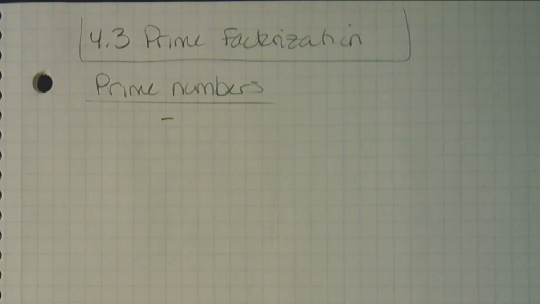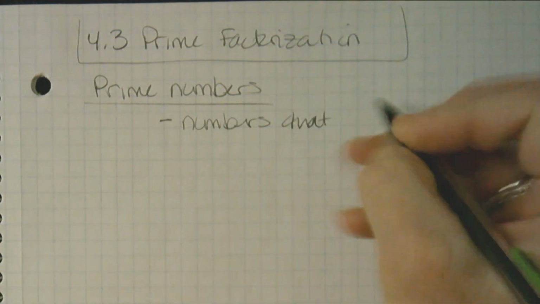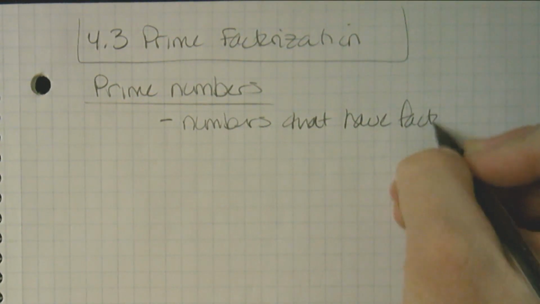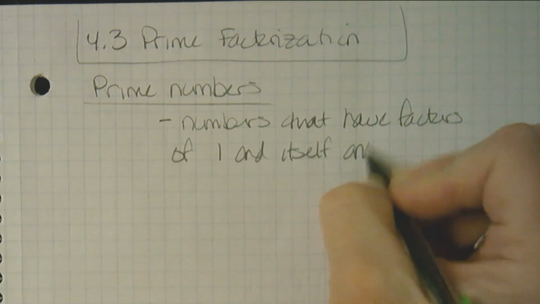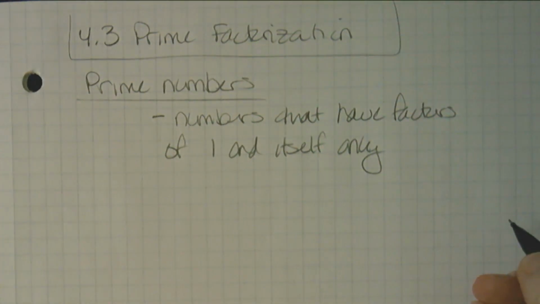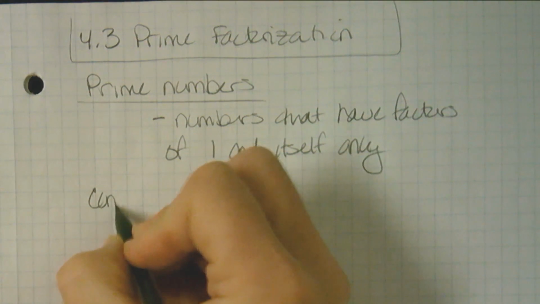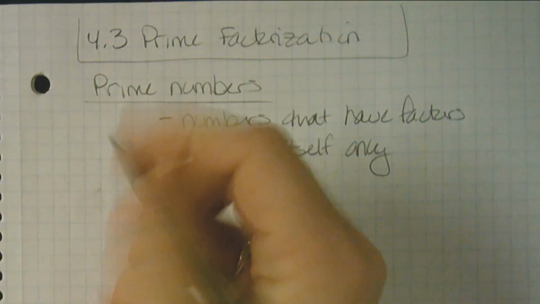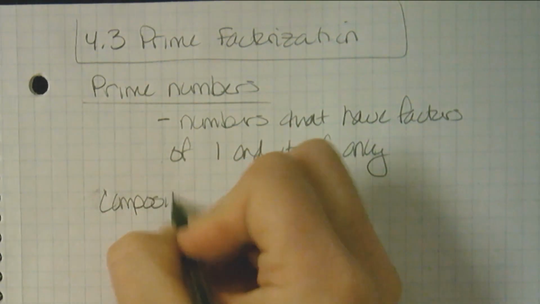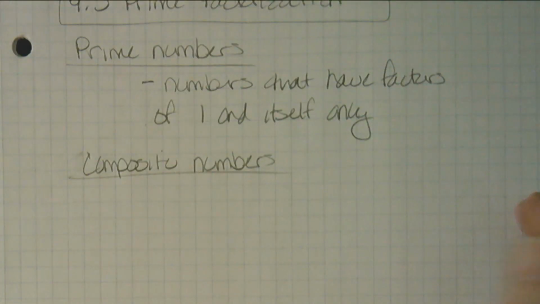And itself, absolutely. So prime numbers are numbers that have factors of 1 and itself only. It is very important you know your prime numbers, up to a certain point. What does composite numbers mean? So a number is either going to be prime or it's going to be composite. There's only one number that's neither.